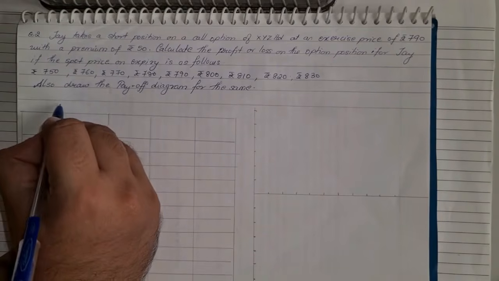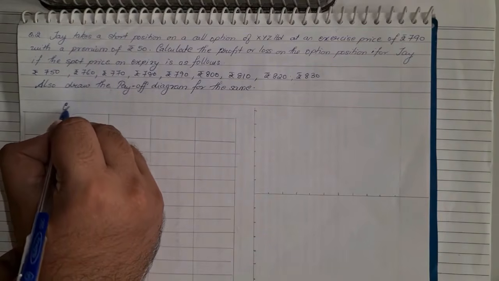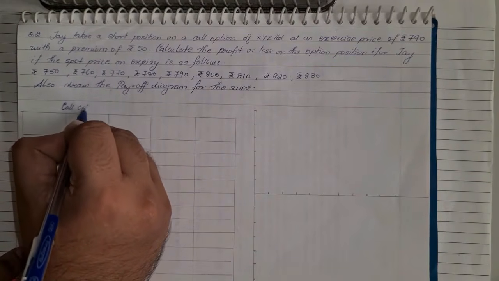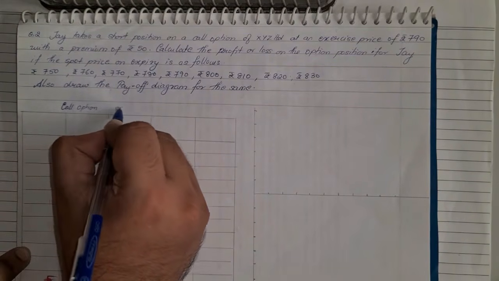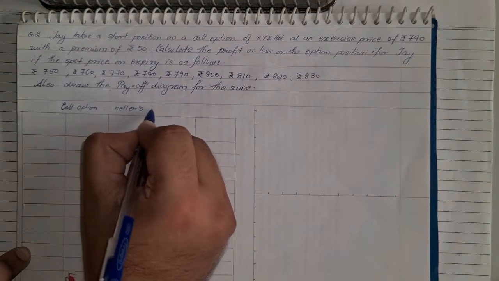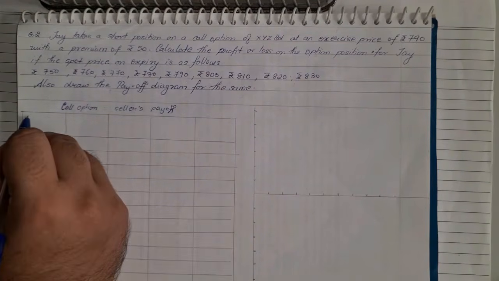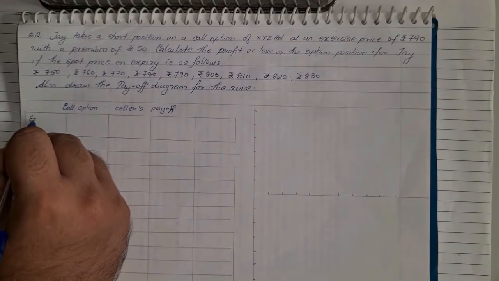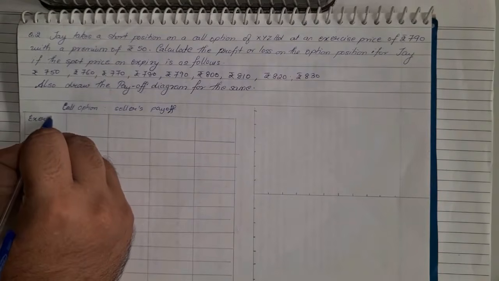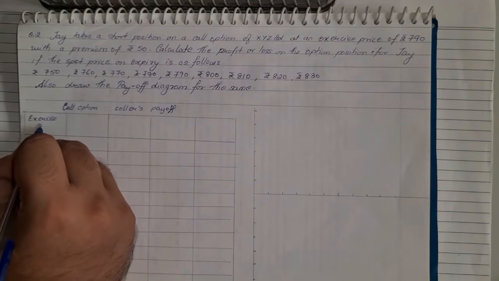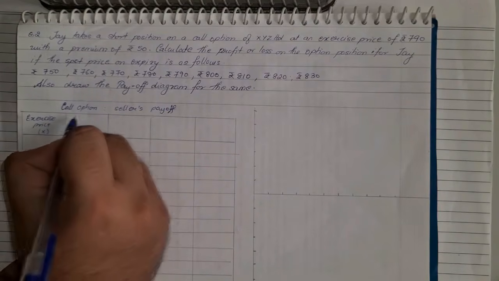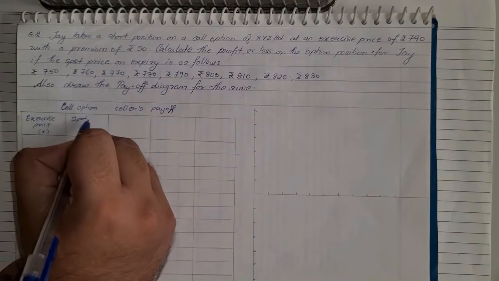Okay, so first thing we'll note down the heading. It will be call option seller's payoff. First column will have the heading exercise price. Second will be spot price.